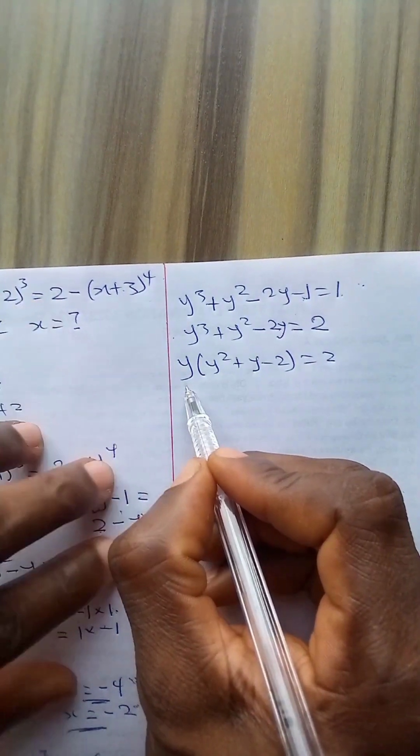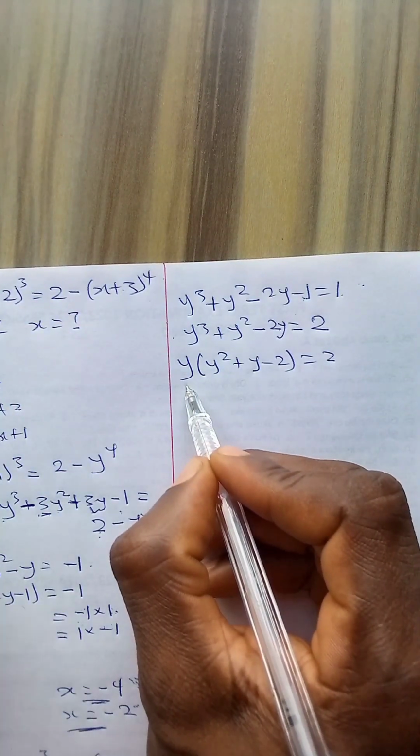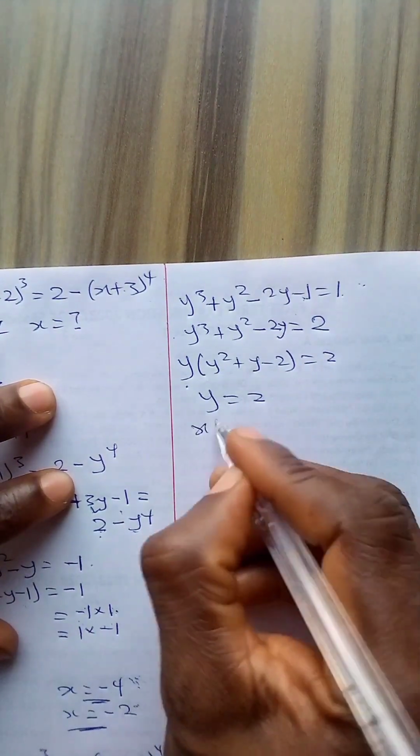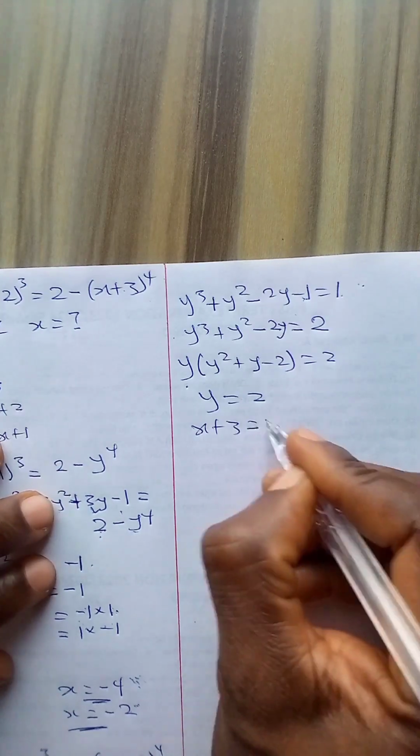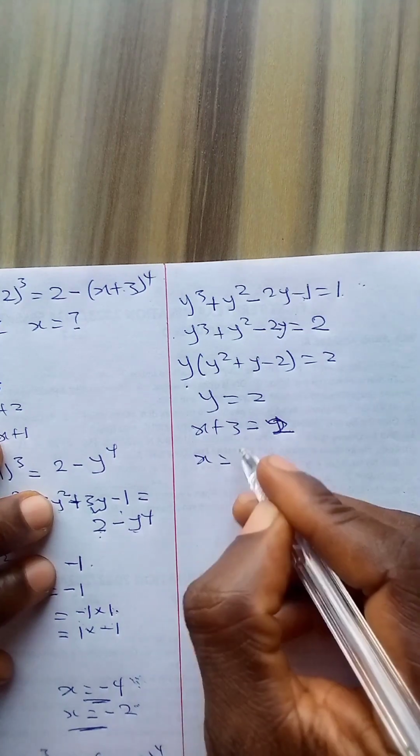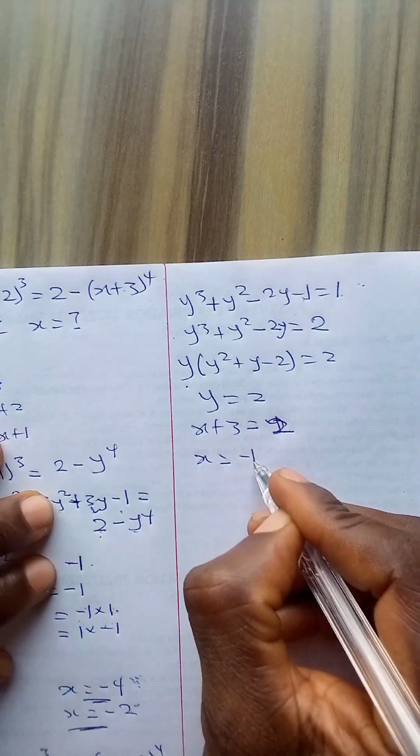Now we can find the other one by just doing what we did earlier. So here y equals 2. If y equals 2, x plus 3 is equal to y, which is equal to 2, because y is 2. And then x is equal to 2 minus 3, which is minus 1.